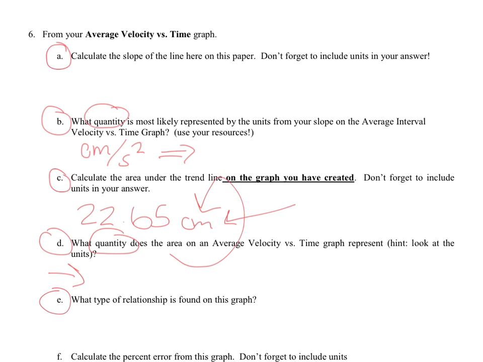As for E, what type of relationship is found on this graph? With perfect data, theoretically, that car's velocity should never be changing, right? It should be perfect. So theoretically, we should see no relationship whatsoever. It was just nice, uniform motion. But mine was curved up a little bit, and it looked like a little bit of a linear relationship. But overall, it really shouldn't have had much slope, if any, whatsoever. We can't avoid that, though. Sometimes it's just experimental error. That's just the way it is.